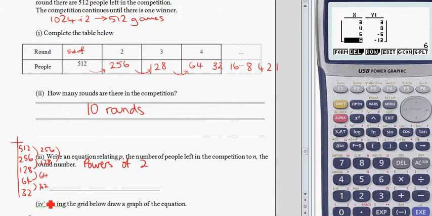256 minus 128 is 128. The gap between this one, 64. The first difference is not the same, so it's not linear. The second difference is not the same, so it's not quadratic, which tells me that it must be an exponential rule. And I know I need to use powers, and in this case it would be powers of 2.